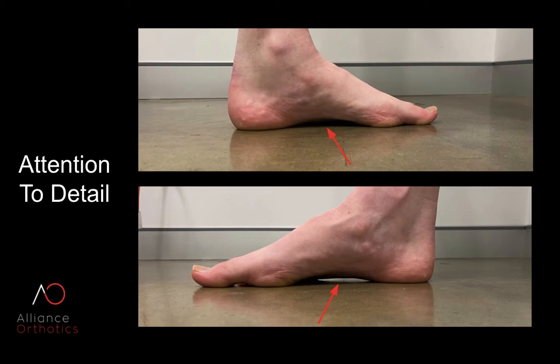So therefore, if you're casting the foot using plaster, for example, careful consideration is required to capture these differences. If you're using a 3D scanner, make sure it's a good one. If your scans aren't completely accurate, your devices won't be either. And here we've got two completely different calcaneal inclination angles, two different medial arch and lateral arch contours and heights, and two completely different forefoot shapes. So these things need to be accurately addressed in your foot capture and prescription.